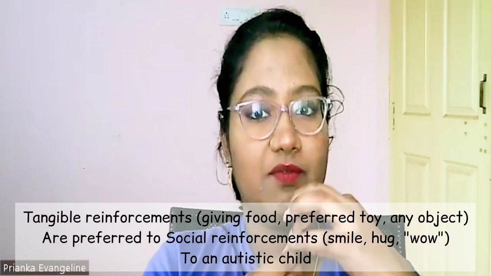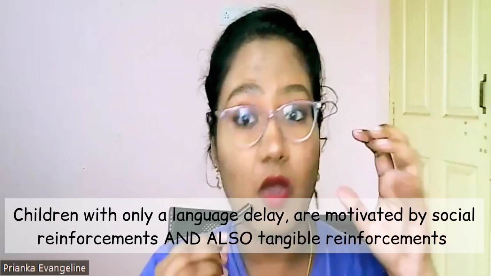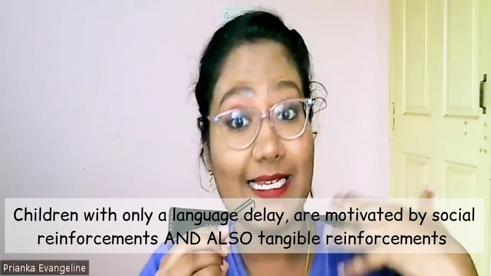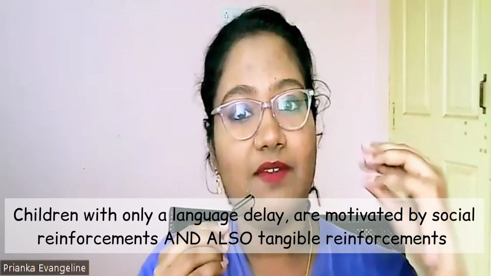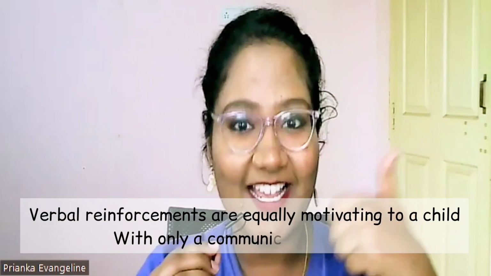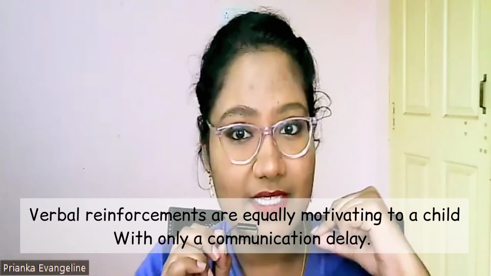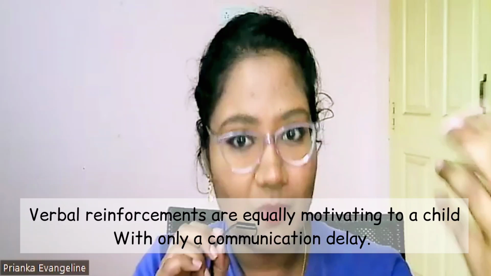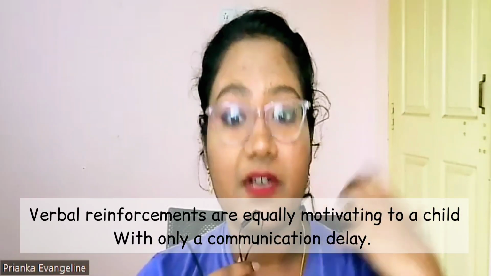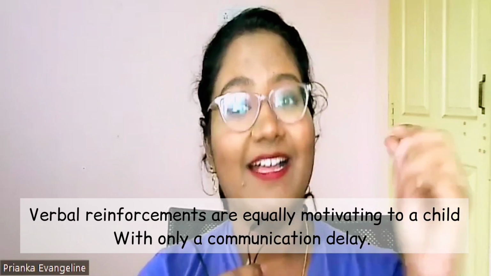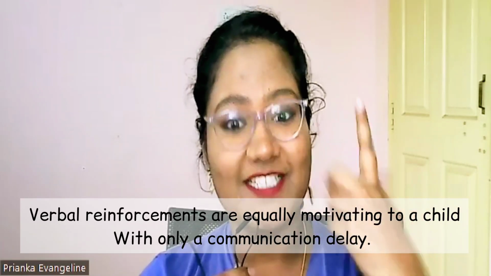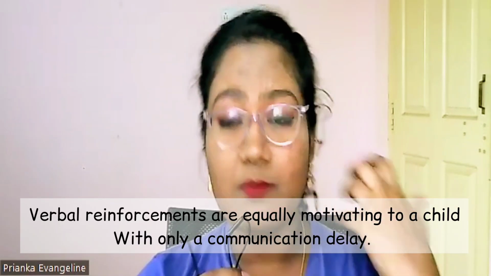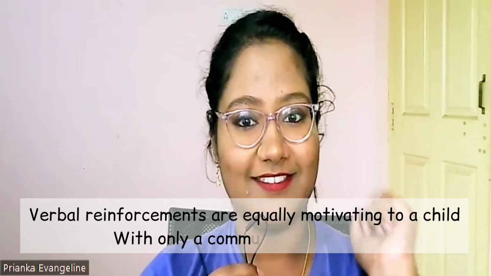Whereas for a child with a language delay, the motivation can be objects or things also, but you will see that it's not always objects, but it is also sometimes smiles. So even when they do something and you smile and say, "Yay, nice, good job," you will see that when you say this, it motivates your child to do more of that behavior or to talk more. They can be motivated by verbal reinforcements like good job, nice, also by facial expressions like wow, yes. So when you smile, also it motivates them to do more of the task.